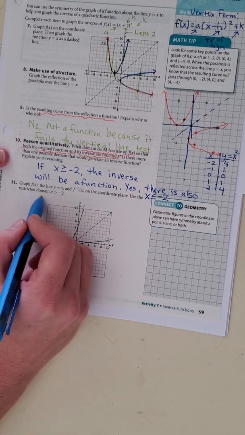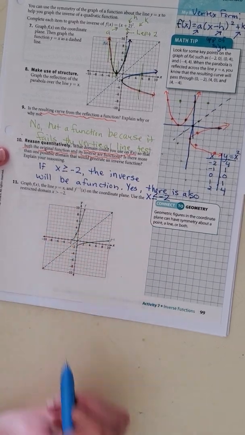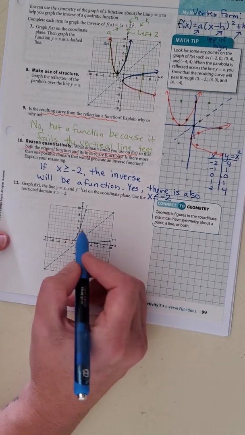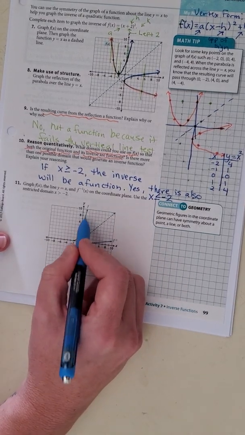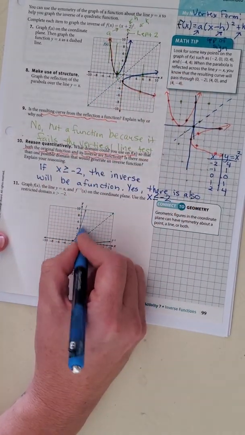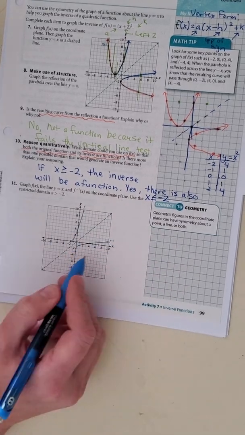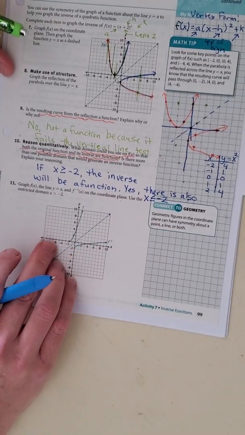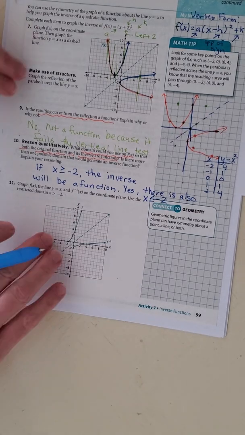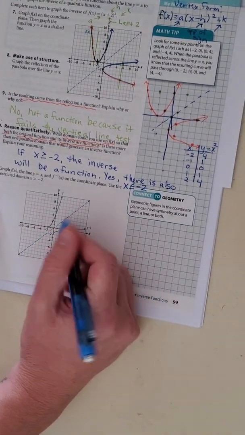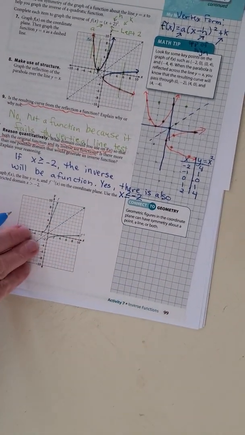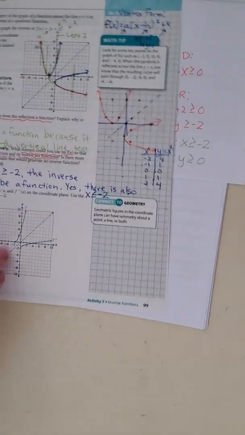Use the restriction of the domain x is greater than negative 2. And so that's what they've done. They've only graphed this portion, which is what I did right here. I'm not sure why they're telling us to graph it if they're graphing it for us. However, if you were to replicate this, I hope you would be able to do that. So let's go ahead and flip it over to the back side.